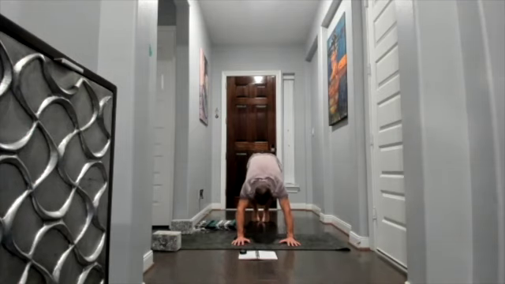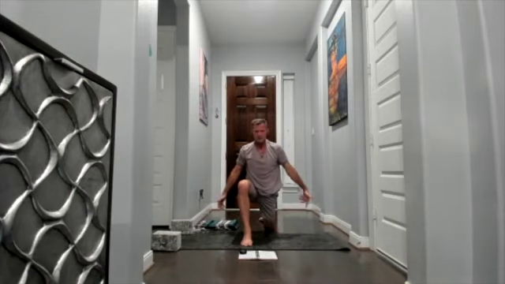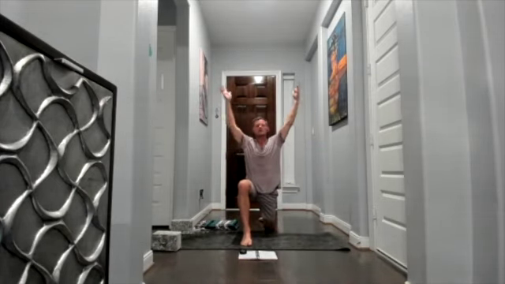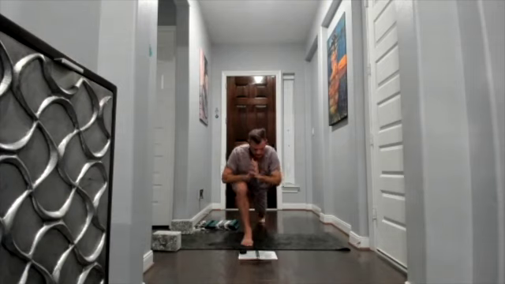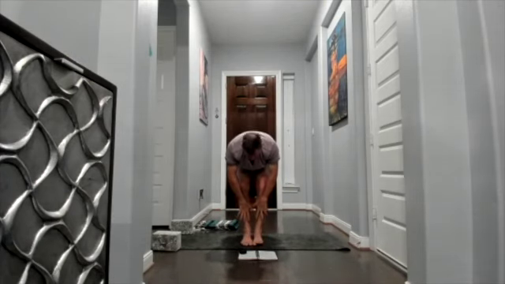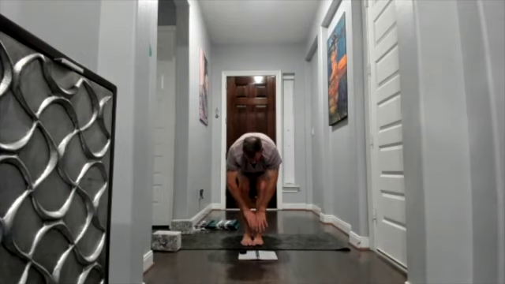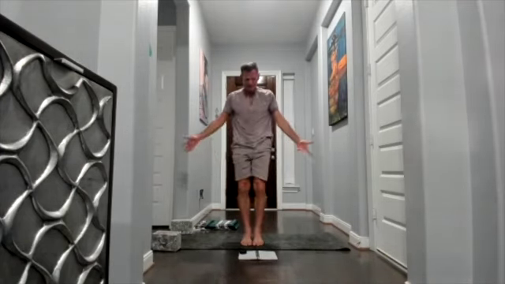Inhale. Exhale, step your right leg forward. Drop the left knee down, low lunge, rise on your inhale. Exhale, find a forward fold at the top edge of your mat. Inhale for a halfway lift. Exhale, forward fold. Inhale, rise, come all the way up to standing.